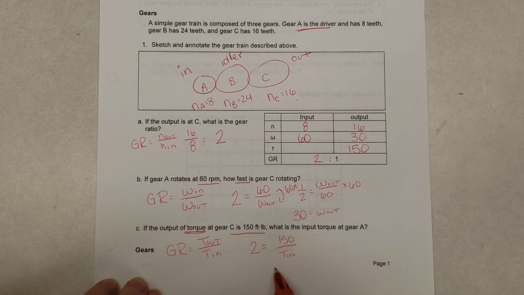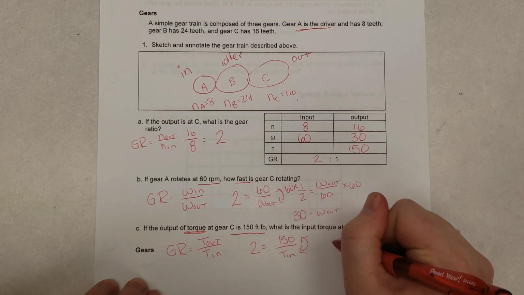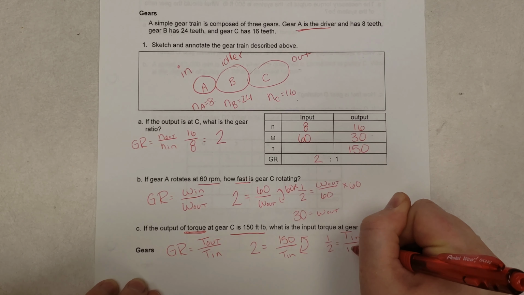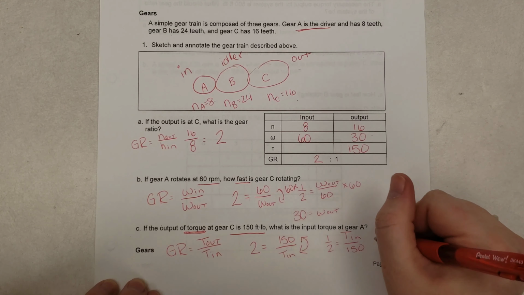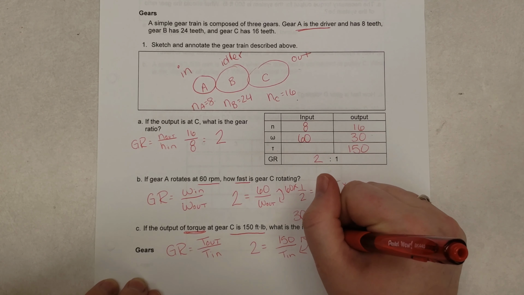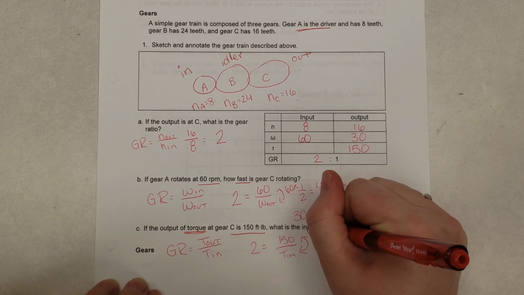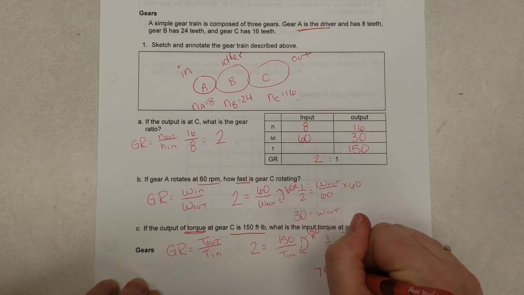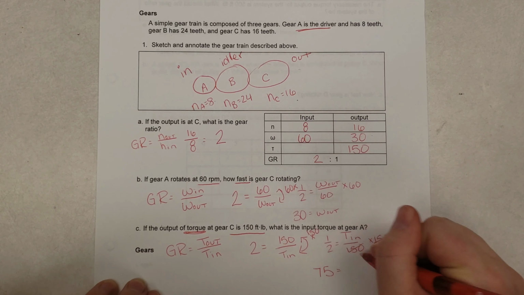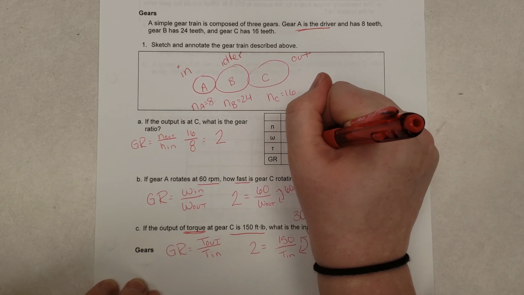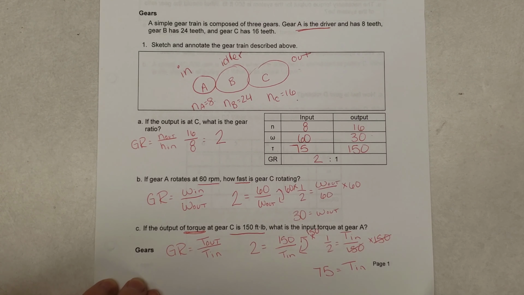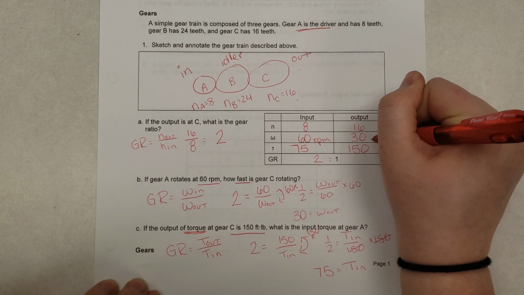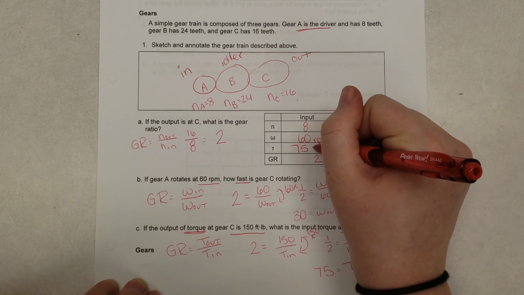So I can't have my variable on the bottom, so I've got to flip them, so I'm left with 1/2 equals torque in over 150. Got to get rid of the 150, so I multiply both sides. So if I do 150 times 1/2, I get 75 equals, and these cancel, torque in. Don't forget to put your units in here. So speed is rotations per minute, and torque is foot-pounds.